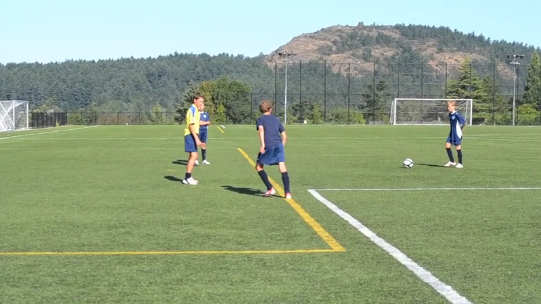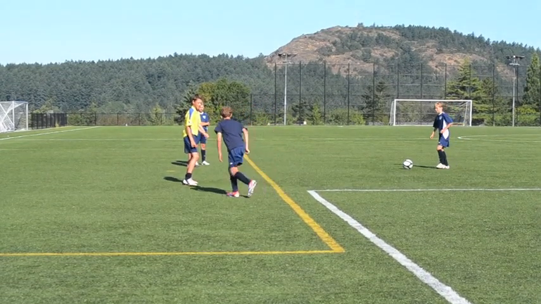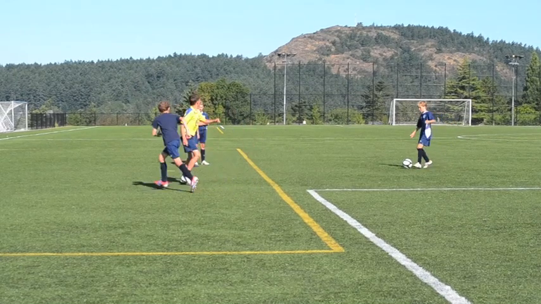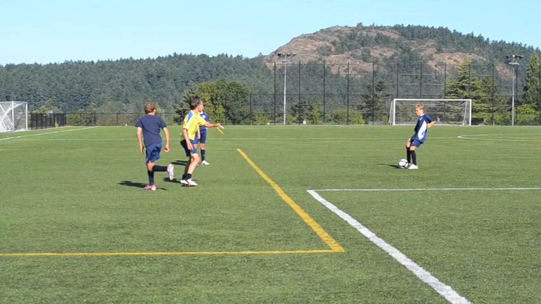Here is a clear example of an offside. As you can see, the blue attacker is behind the last yellow defender as the ball is played.